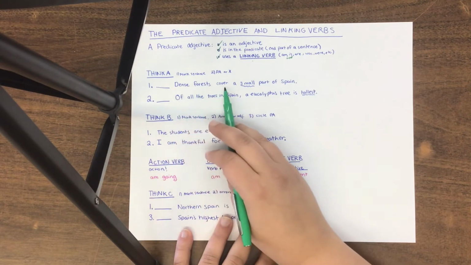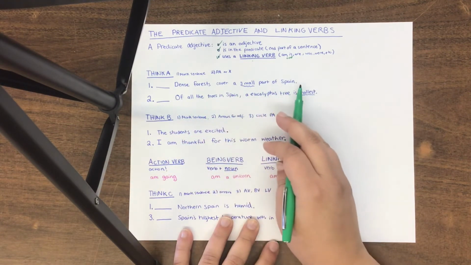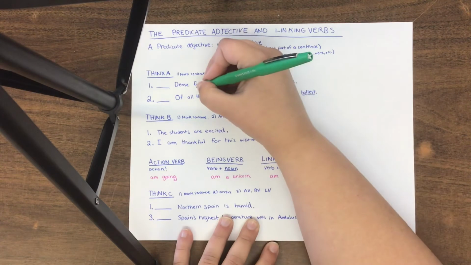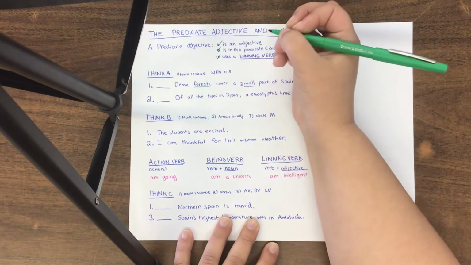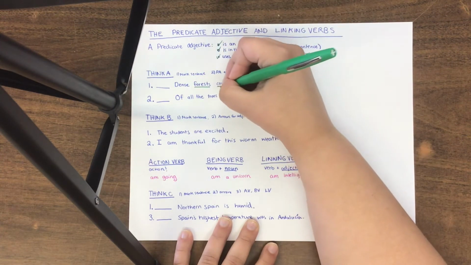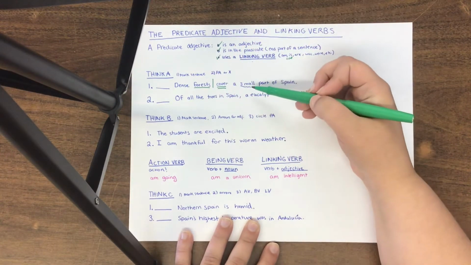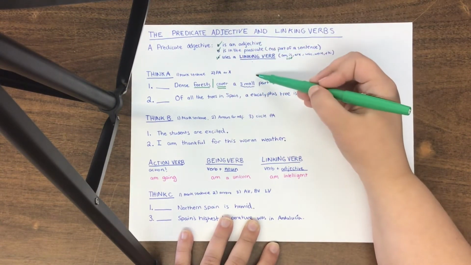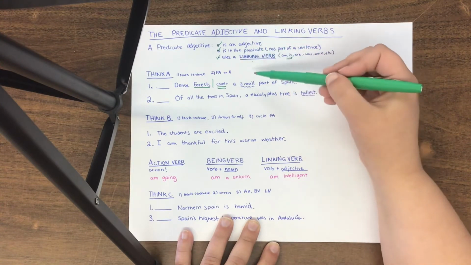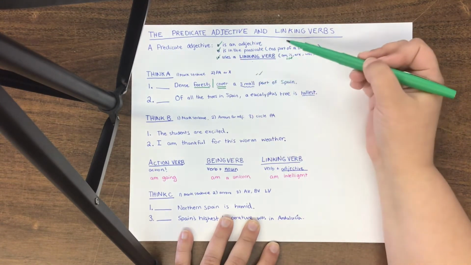So let's look here for a minute at sentence number 1. Dense forests cover a small part of Spain. So first of all, I'm going to underline my subject, which is forests, and my verb is cover. Draw my line, and now I'm going to look at the word small. Small is an adjective, so first one is check. Second one, it is in the predicate, yep, so that's right.